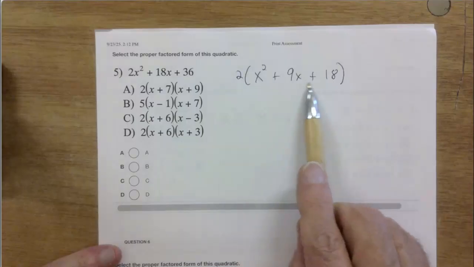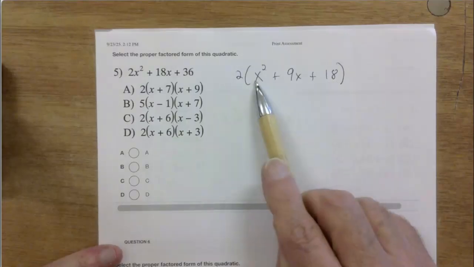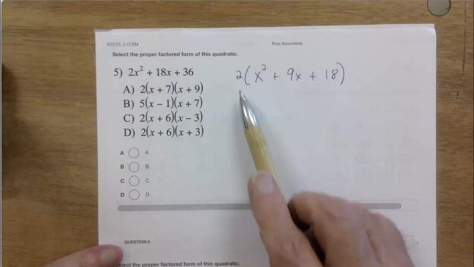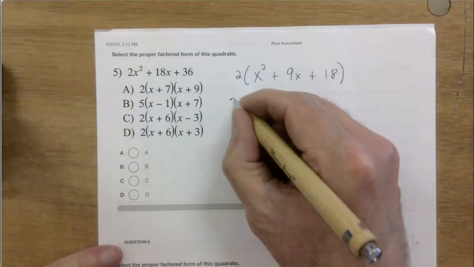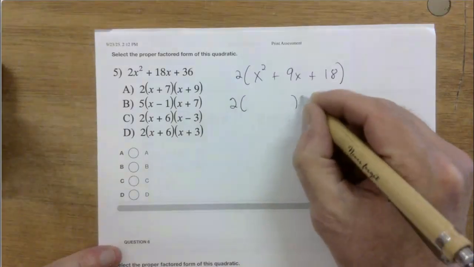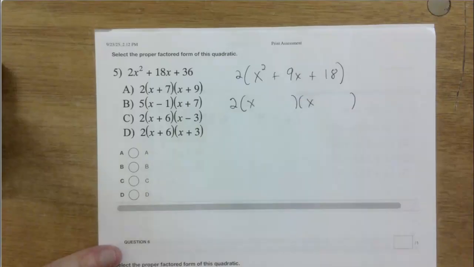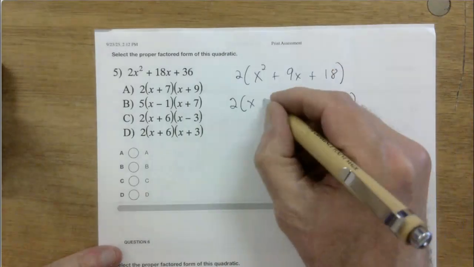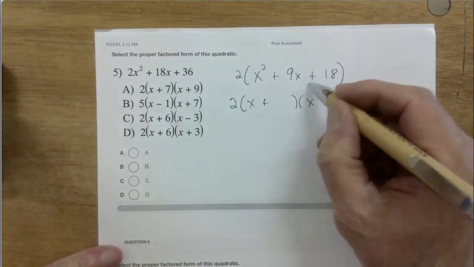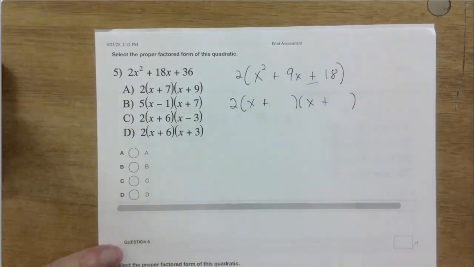Now this quadratic right here, I can factor it. There's nothing in front of the x squared. But don't forget about the 2. Put the 2 there, but then go ahead and make your parentheses. The x goes here again, each time. That plus sign goes here. And this sign tells you they're both the same.